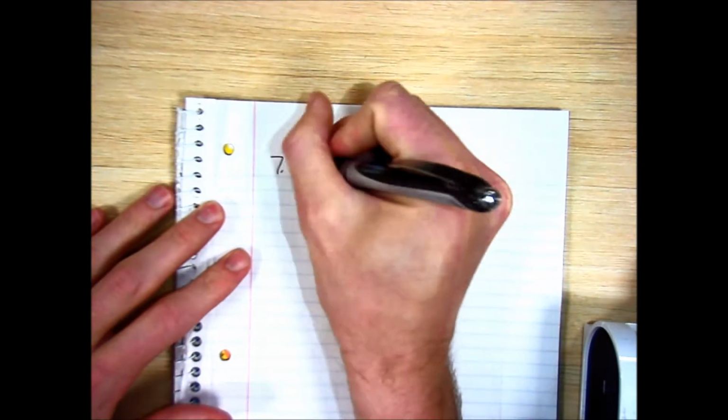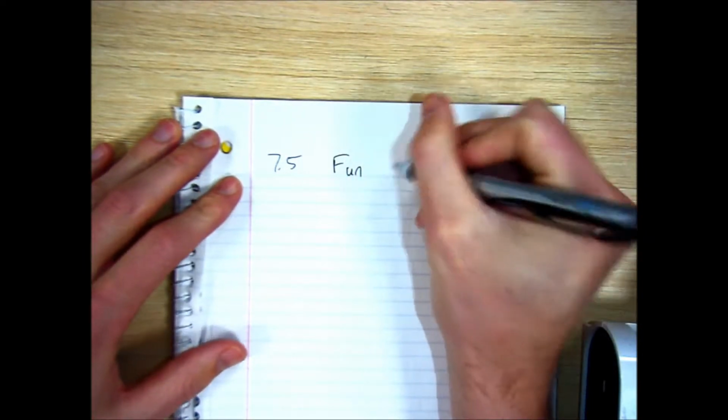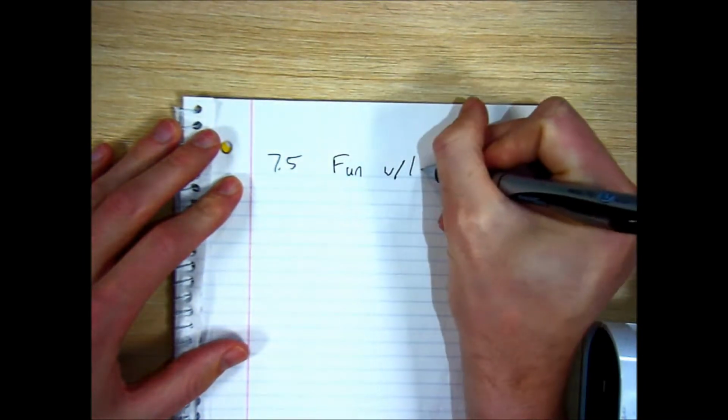Hey guys, here we are with section 7.5. Again, another section that we got done with the notes in one day. We just have 2 days of working on it. More fun with logs.